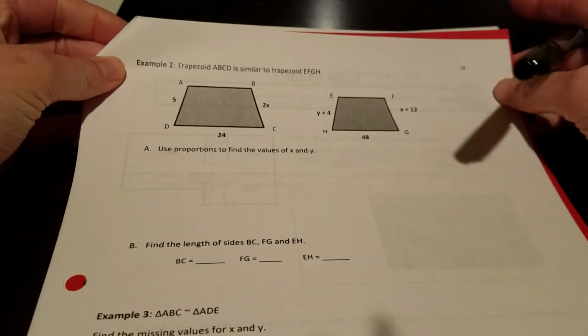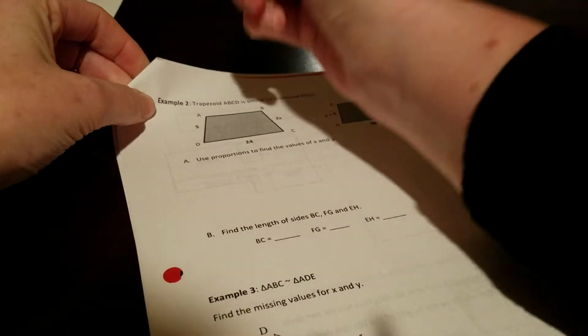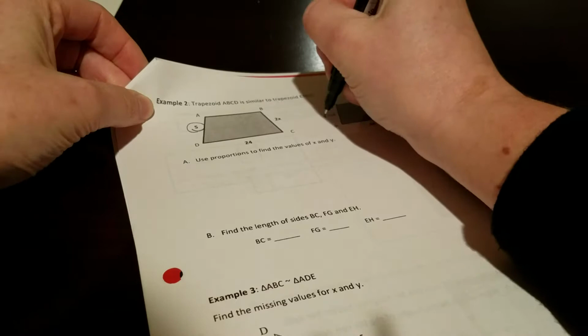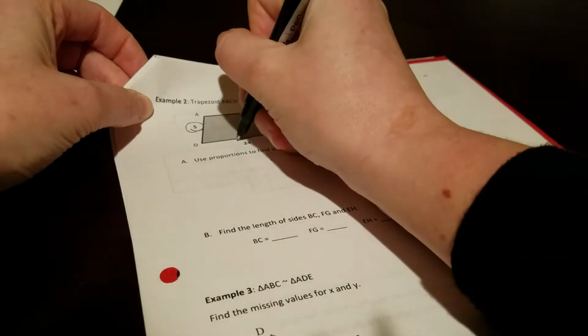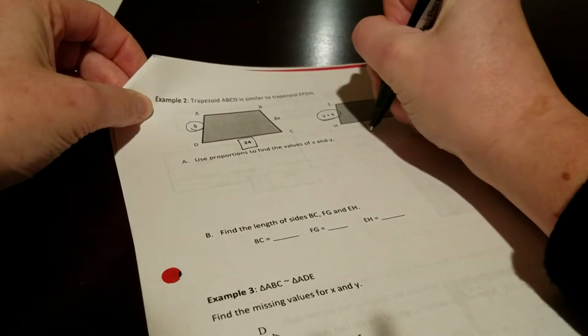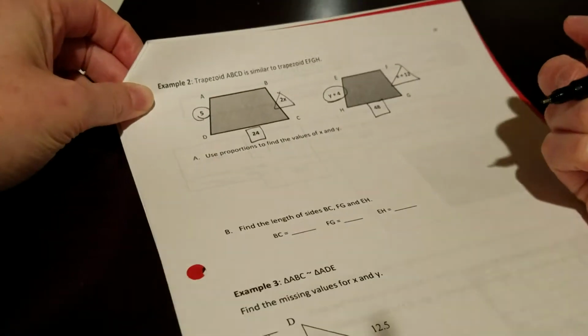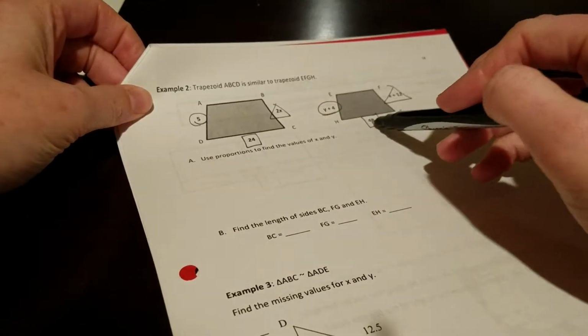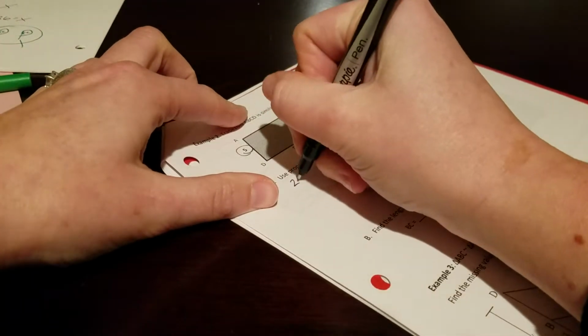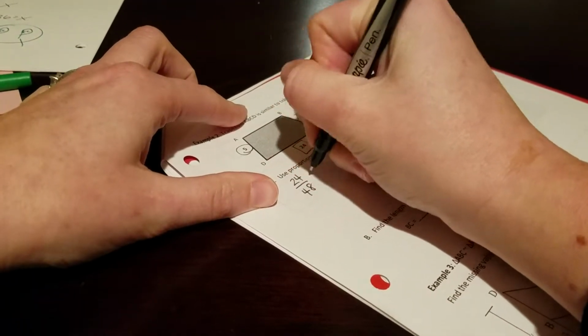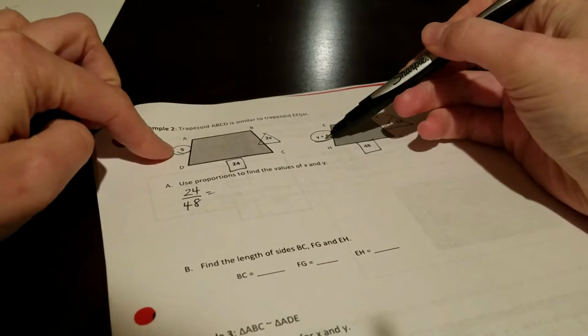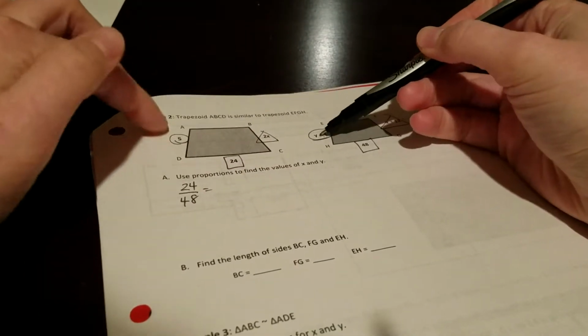Take a look at the trapezoids up here. First thing I always suggest is go through, find your corresponding pieces, and I mark them. So 24 and 48 are the ones that we know, so that's going to actually get us started. So then we just have to pick, do we want to work with these two or these two? Let's just go with the y's.